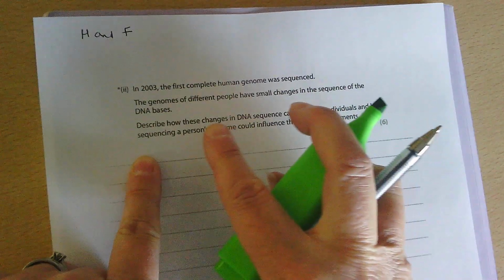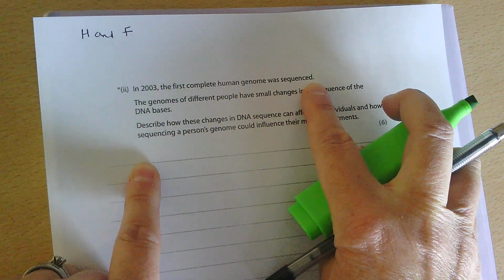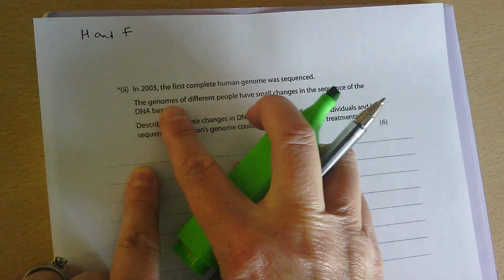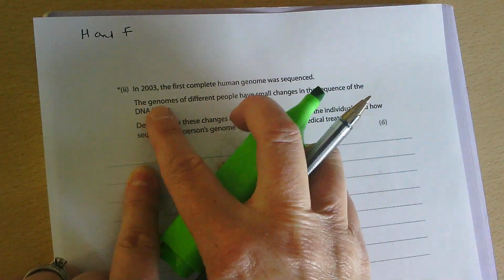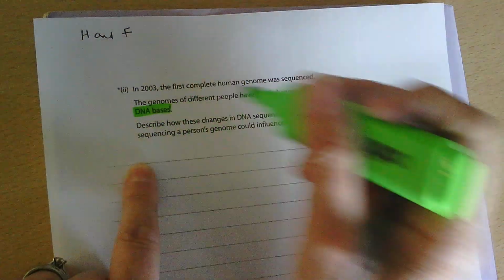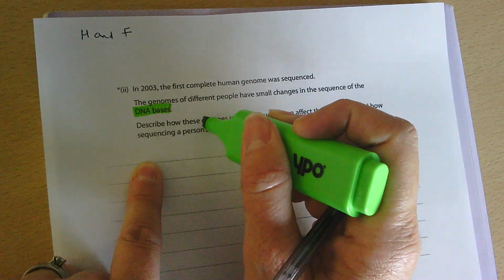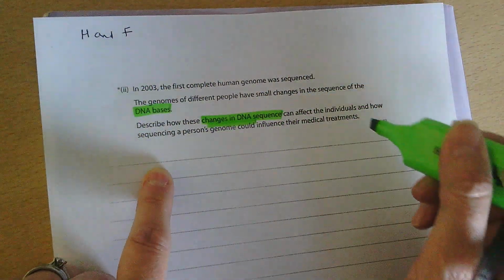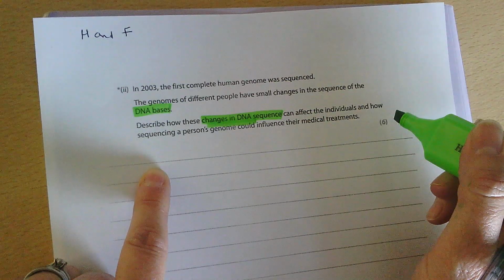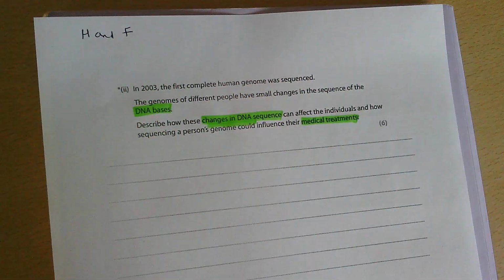So let's have a look at this question. The first complete human genome was sequenced. Genomes of different people have small changes in the sequence of DNA bases, so we're going to have to mention those. Describe how these changes in DNA sequence can affect the individuals and how sequencing a person's genome could influence their medical treatments as well.